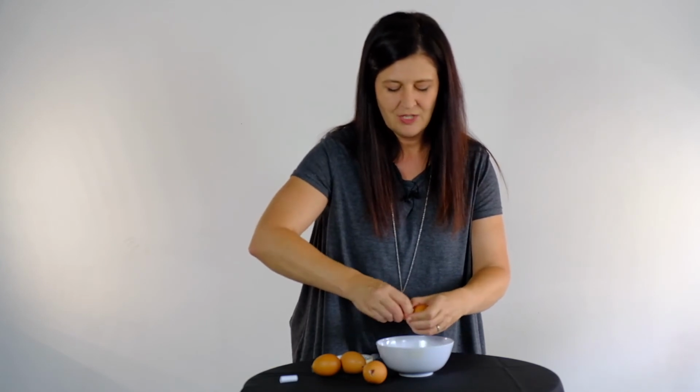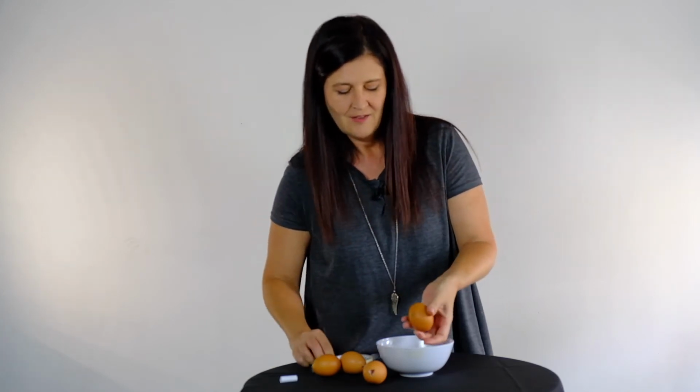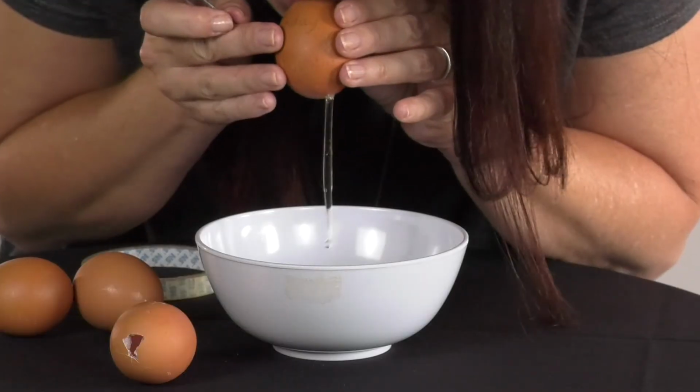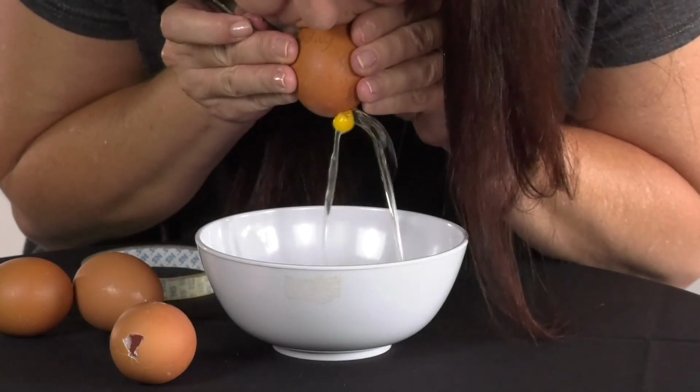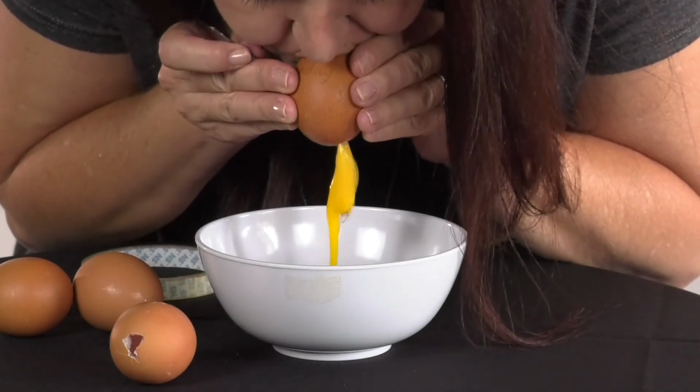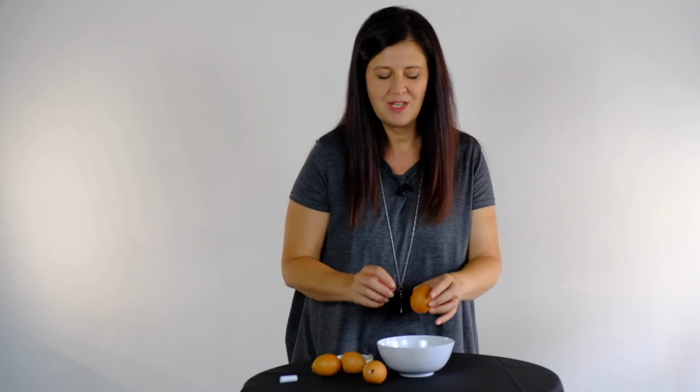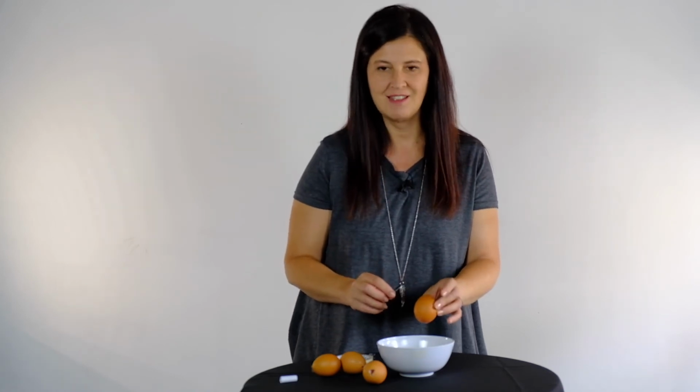And so once you've got a hole, you would then blow out the contents so that you get an empty egg. And there you go. You've now got a hollow empty egg, which you can then decorate, and you can put the events with the Bible verses and the small objects inside each of these eggs.